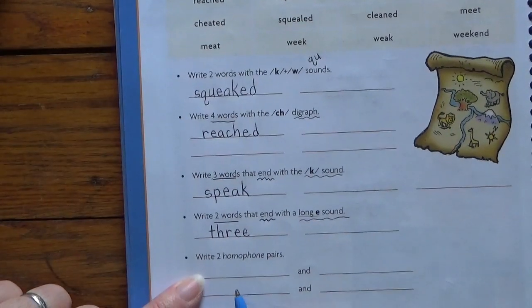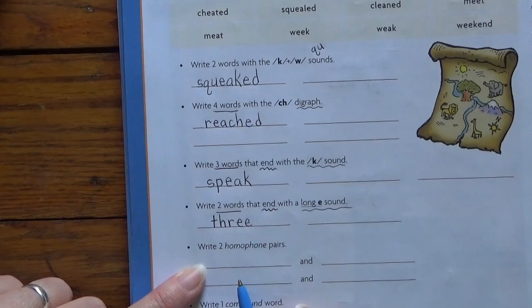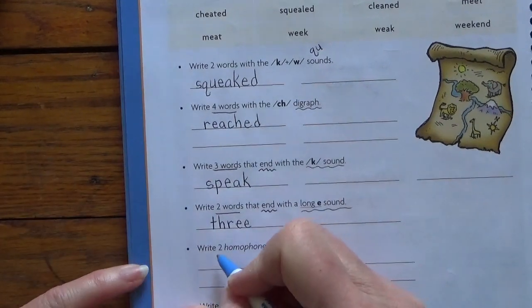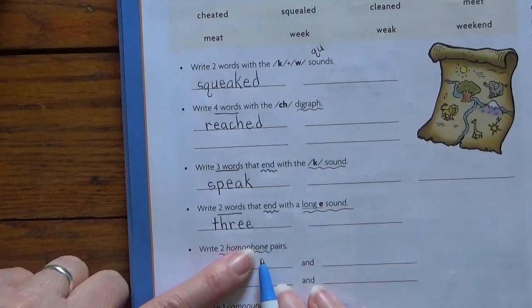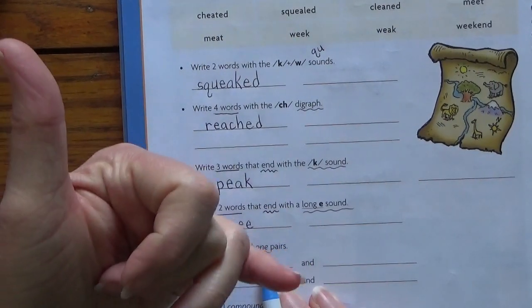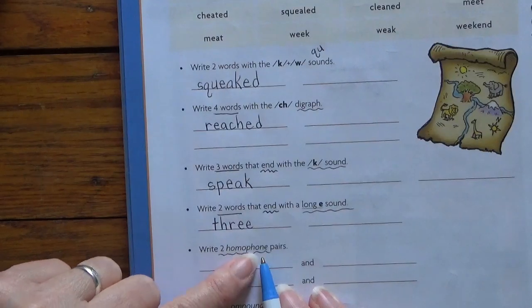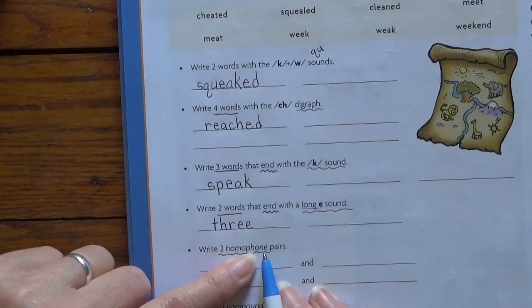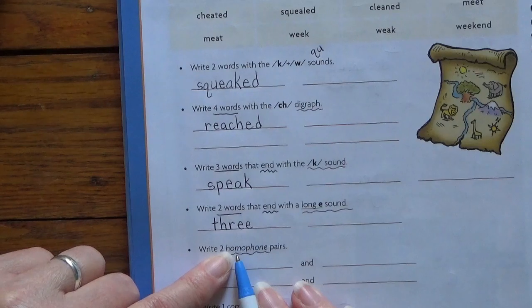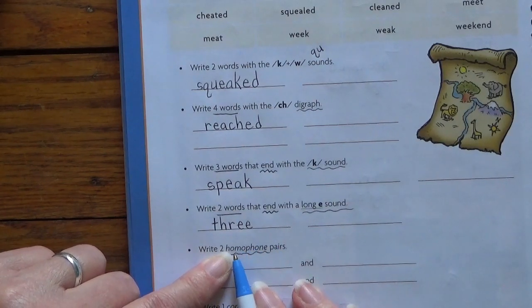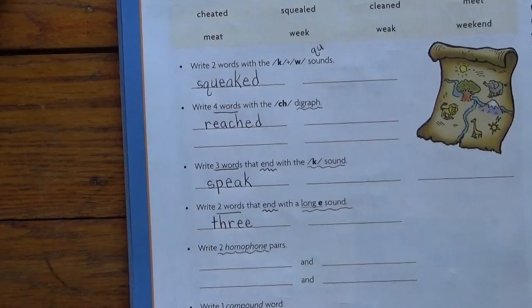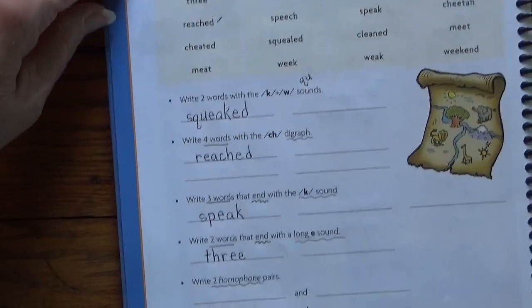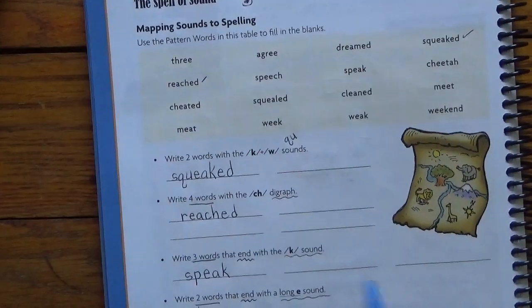Ooh, write 2 homophone pairs. Now, I don't know what those are. So remember, words that sound, that's what phone is, it's sounds. So it sounds, you hear things on your phone, sound the same. So homophone, sound the same. So 2 words, blank and blank and blank and blank. They're going to sound the same. So let's go through and see if we find 2 words that sound the same.